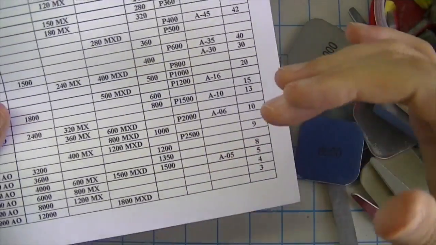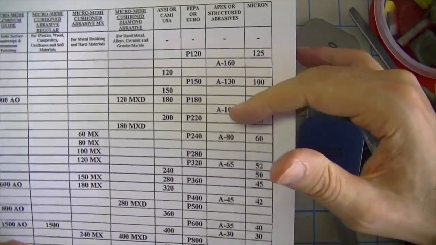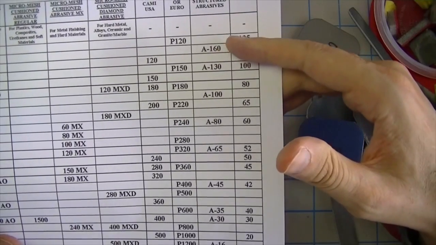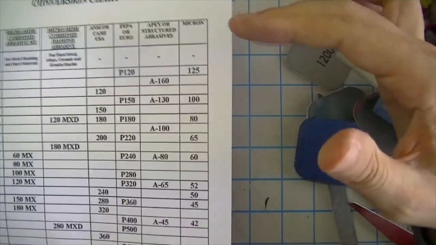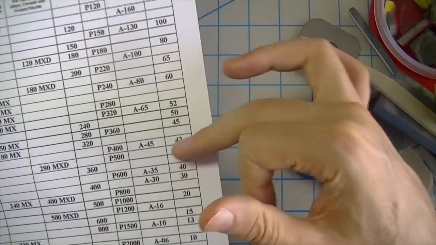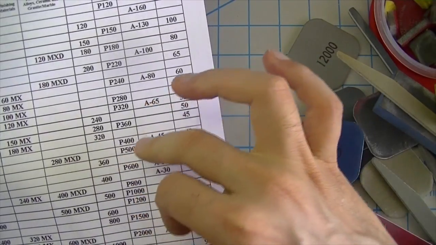I will tell you that if you Google abrasive grit charts, what you'll find is that there's not any universal agreement, unfortunately, on what size grit constitutes each one of these abrasive classifications.